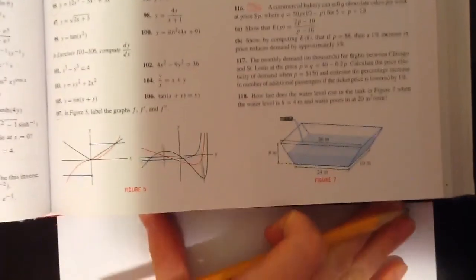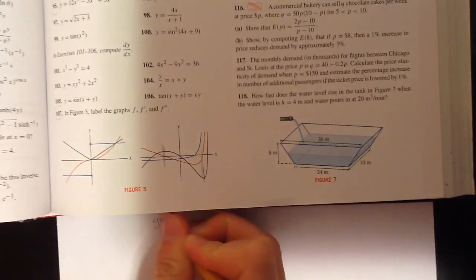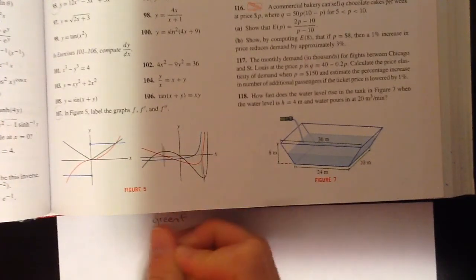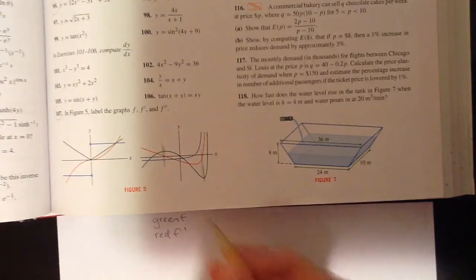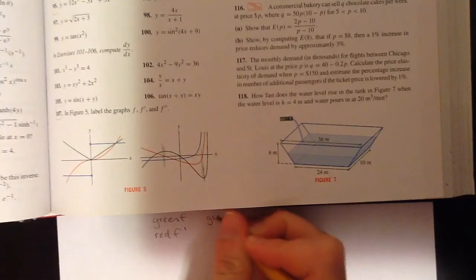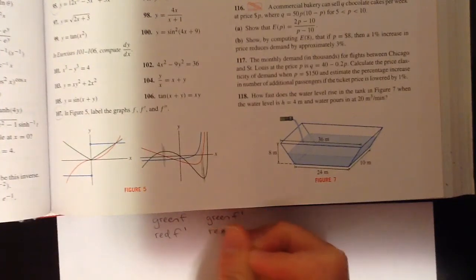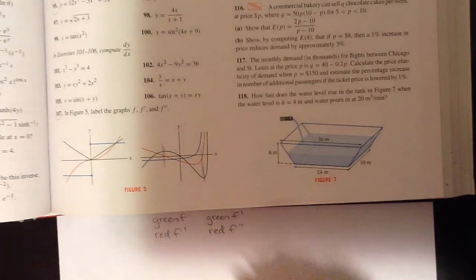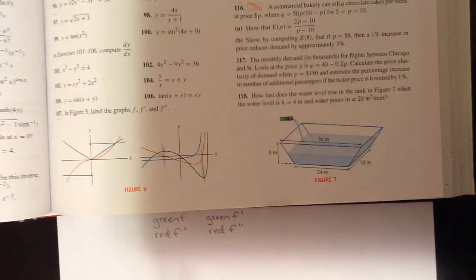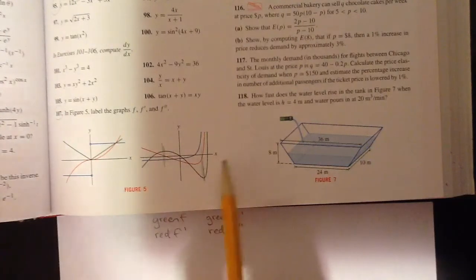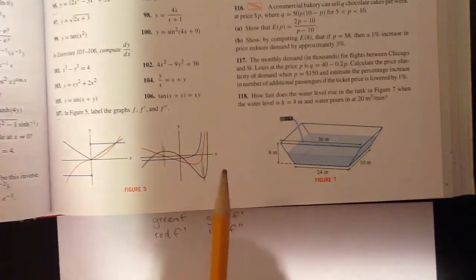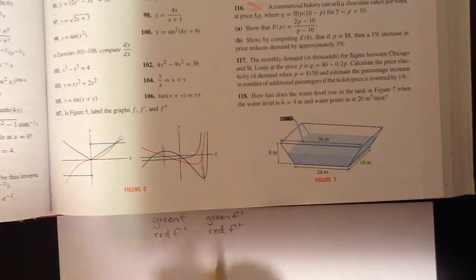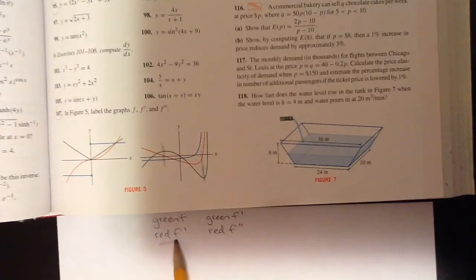So again, just like last time, we've got two options. Either green is f, and that would make red f prime, or green could be f prime, and that would make red f double prime. So it really all depends on where the blue one stands. So does it appear that the blue one is the derivative of the red one, or does it appear that the blue is the original function and green is the derivative of that? Since the blue one is kind of boring, I guess, it doesn't loop up and down a lot, I would guess that the blue one is the derivative of the red one.